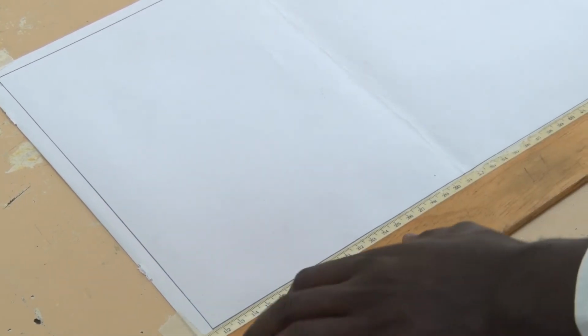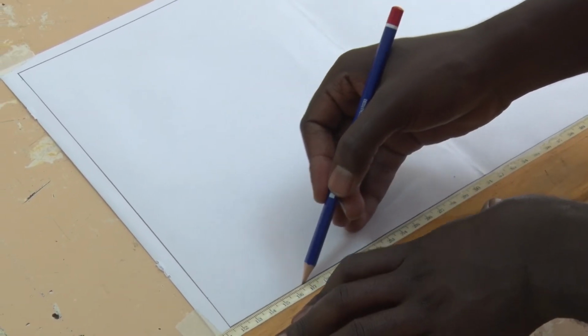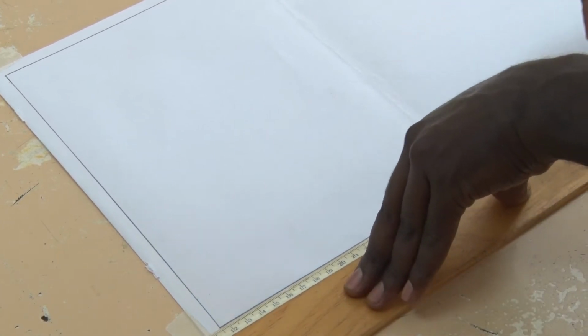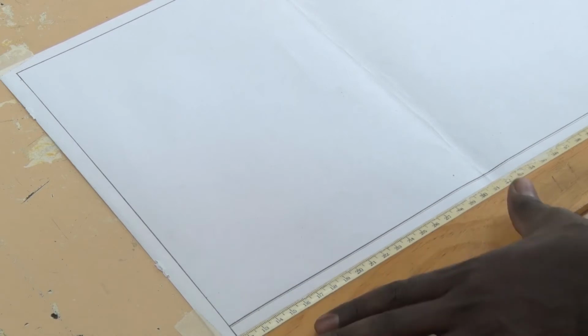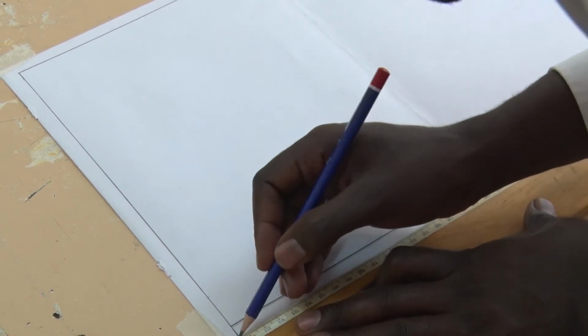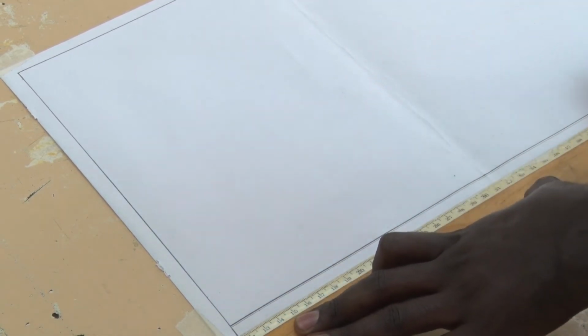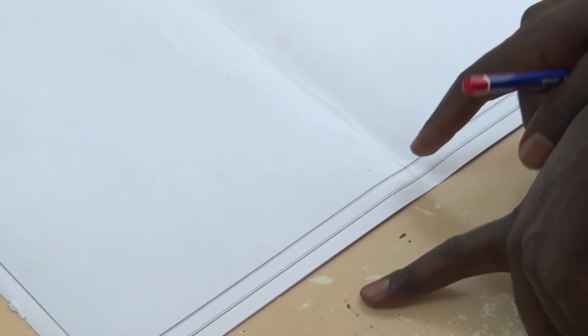So what you should do now, you should draw a very faded line like this. You should draw a faded line. So you can see that I have got 2 faded lines inside this particular title block.